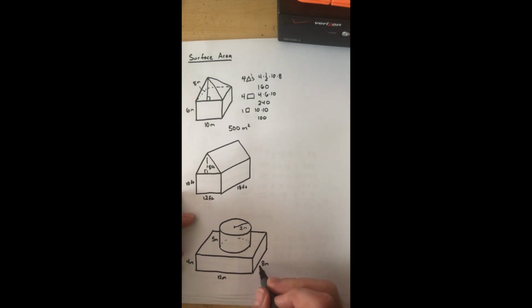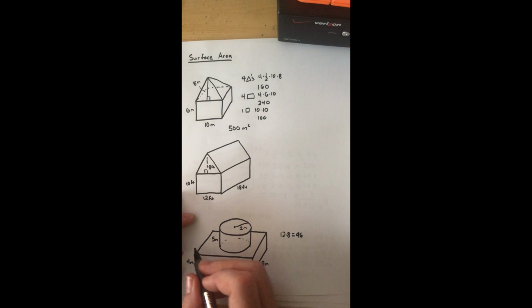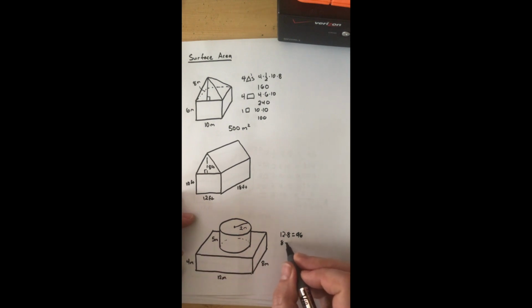12 times 8 would get you the bottom and the top. And 12 times 8 is 96, so that's getting you one side. Then if I did 8 times 4, that's going to get me the right side. That's 32. And this front face is 4 times 12. That's 48.